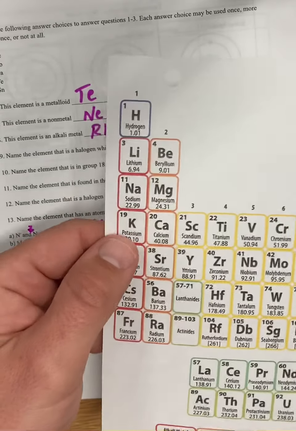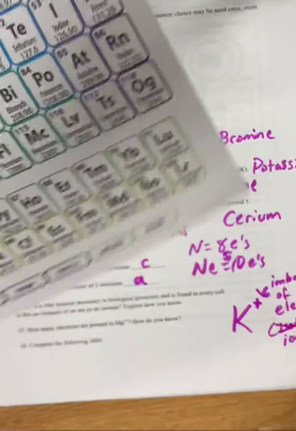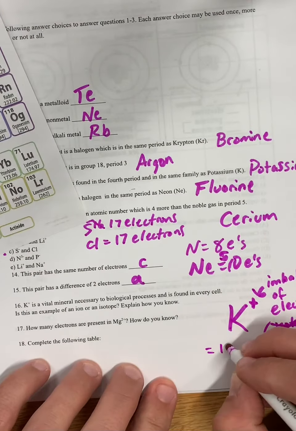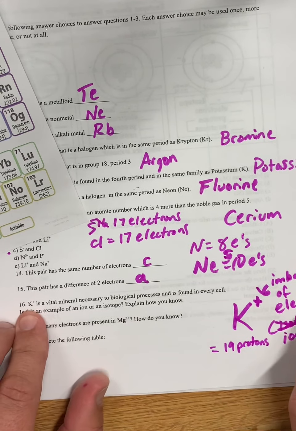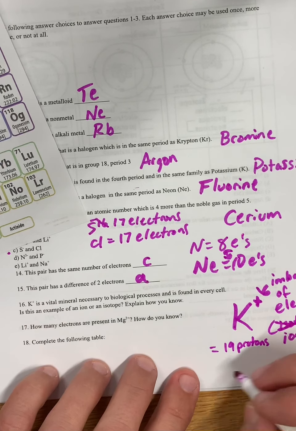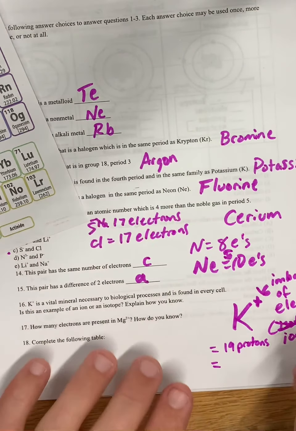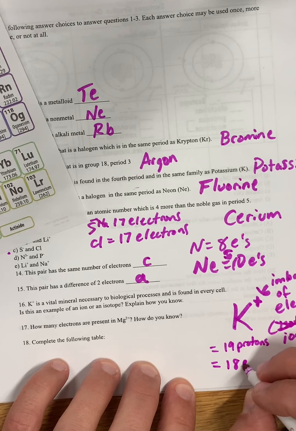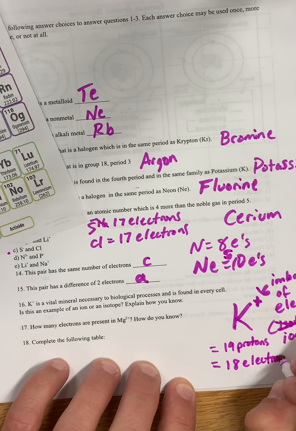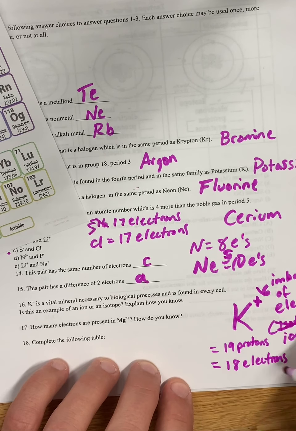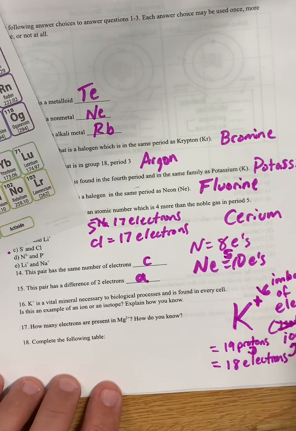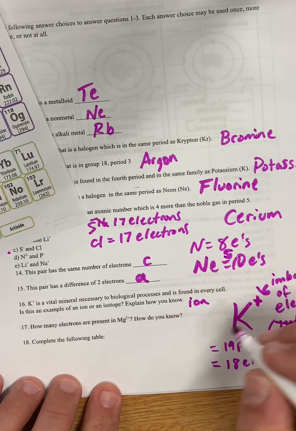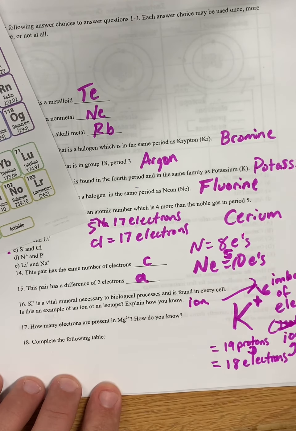So potassium is element 19, right? So that means 19 protons. Start there. And then it has a plus charge, so it has 1 less. It's missing an electron, so it only has 18 electrons. So these are not balanced, so it's an ion. And that's how you would explain it: imbalance of electrons.